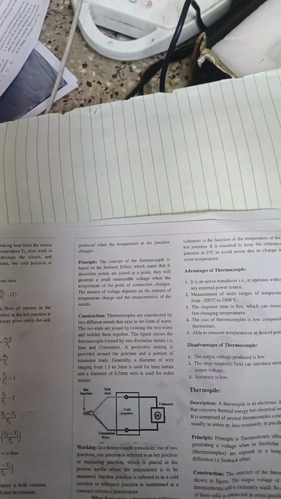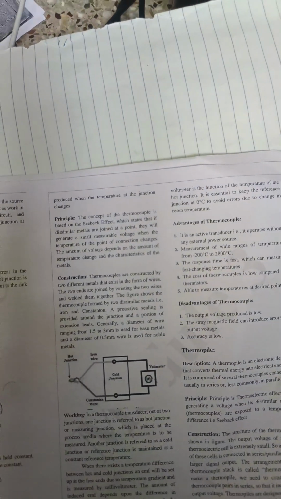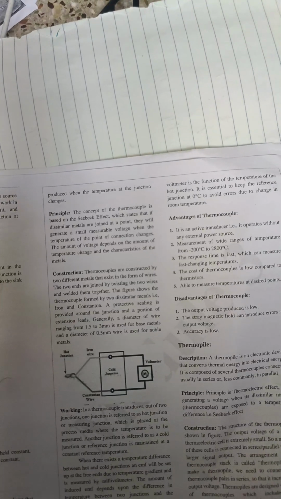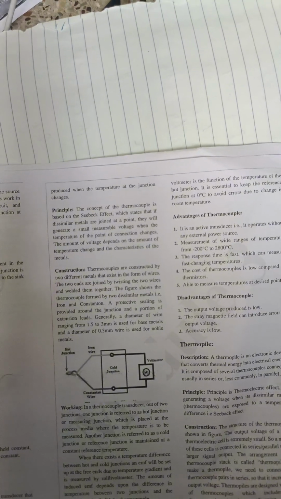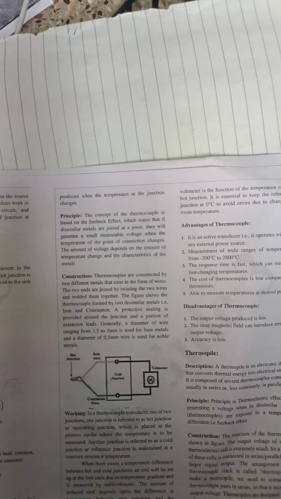In construction, it is the joining of wires made of dissimilar metals to form a junction. When the temperature of the junction changes, the thermo output also changes. If the word thermo comes, write those things. Principle: the thermocouple is based on the Seebeck effect, in which dissimilar metals at a joint point generate a small measurable voltage. The amount of voltage depends on the amount of temperature change.